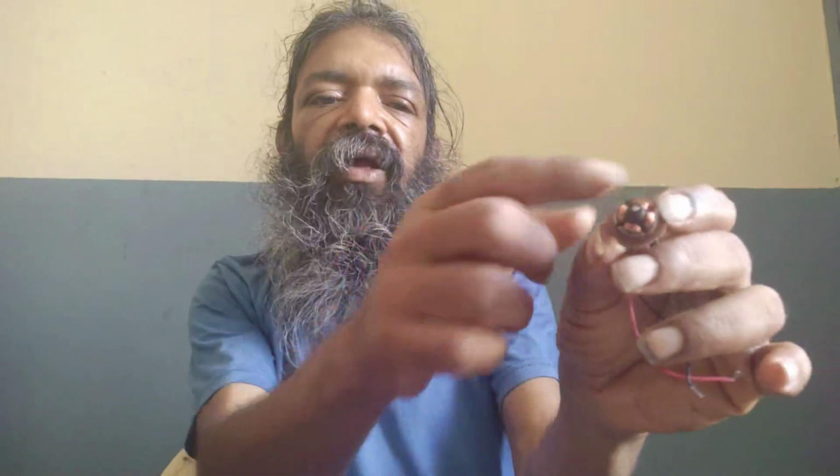This is a typical DC motor, and all around it there is a round magnet. If the magnet is round, then the magnetic field will be through its radius, and the wire we can see. Now this yellow color is the wire, and the round part is a stator.